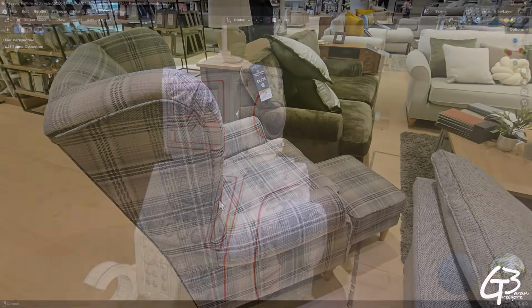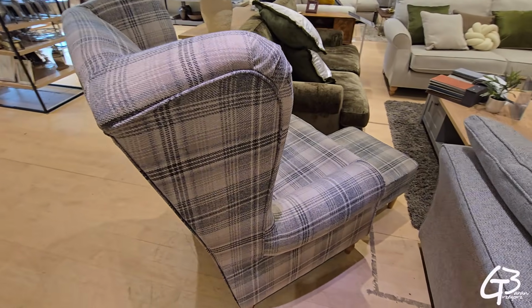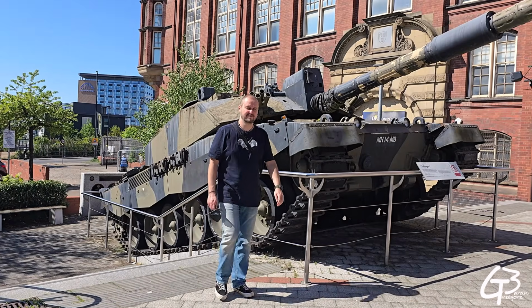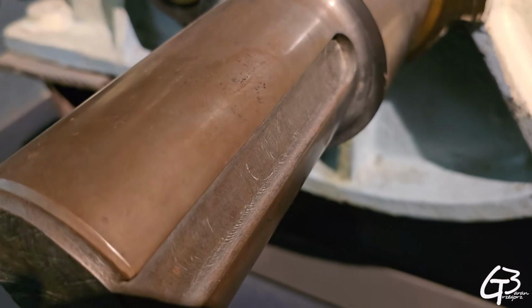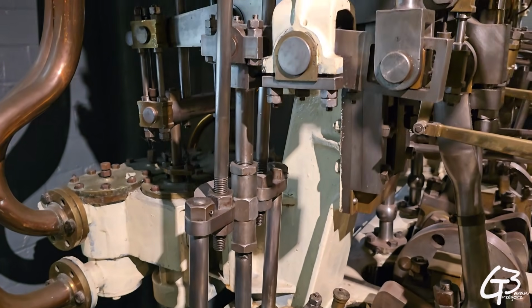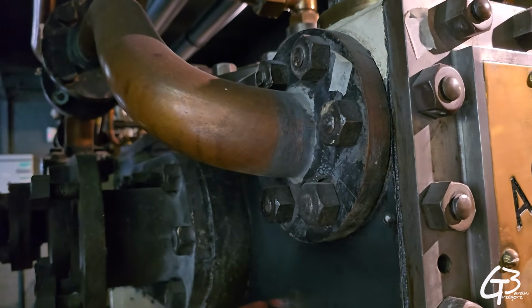This approach also mirrors how real-world materials behave. Think of cloth folding or metal bending. Those transitions naturally happen at acute angles. Mimicking that in your UVs adds realism and helps texture behave more intuitively.